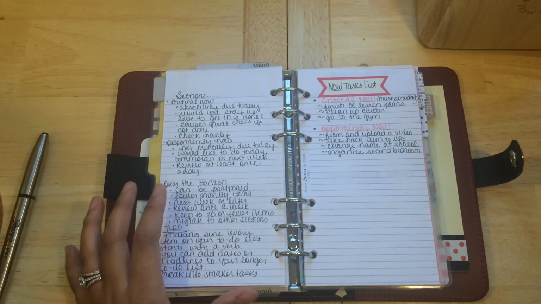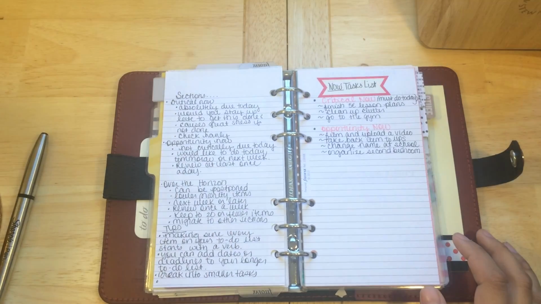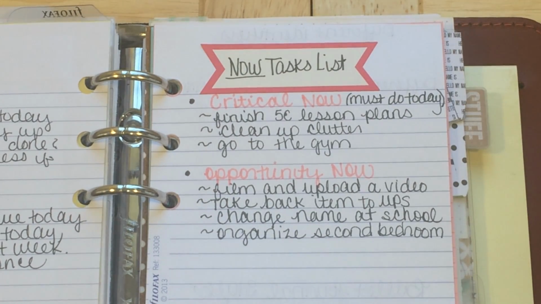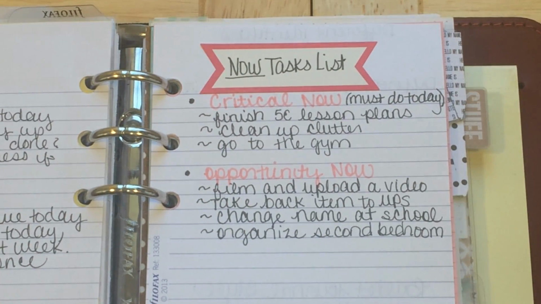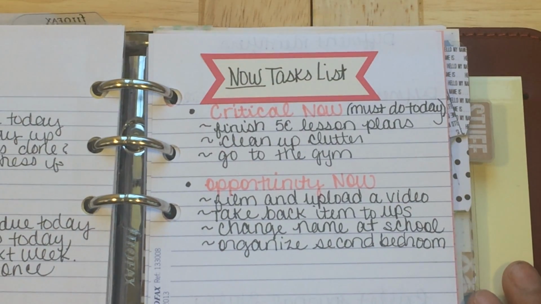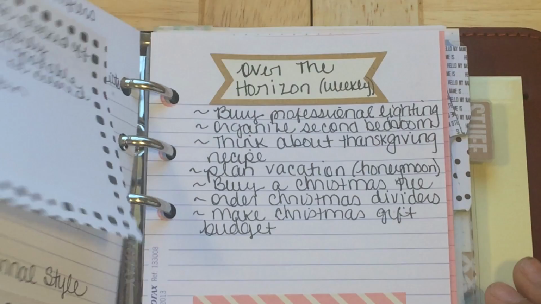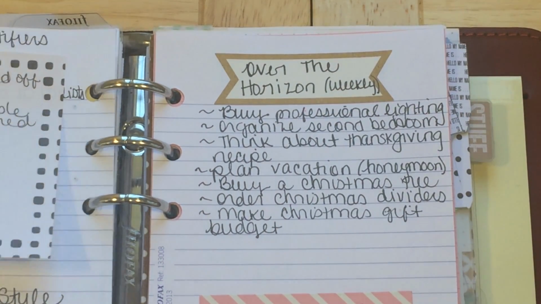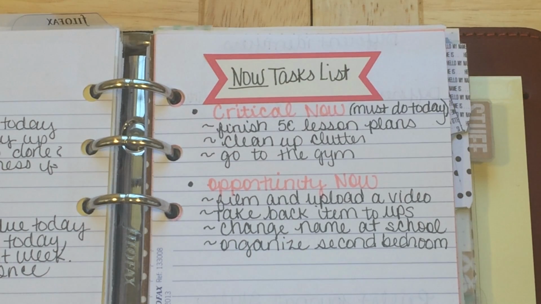So these are just notes over here on this side of the Filofax. This is going to seem very complex at first, but I will try my best to explain it to you. So we have two lists. We have the Now Tasks list, and we have the Over the Horizon list. Now let me go through and explain the differences and why they work.